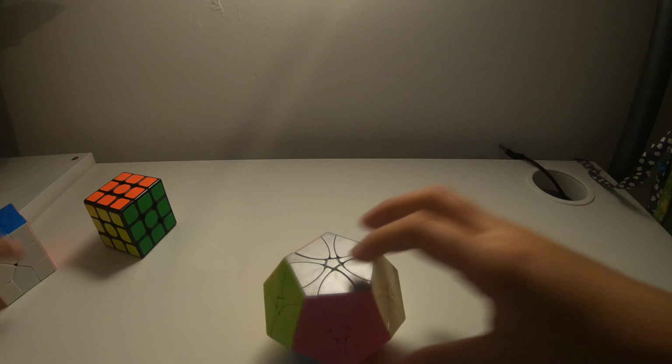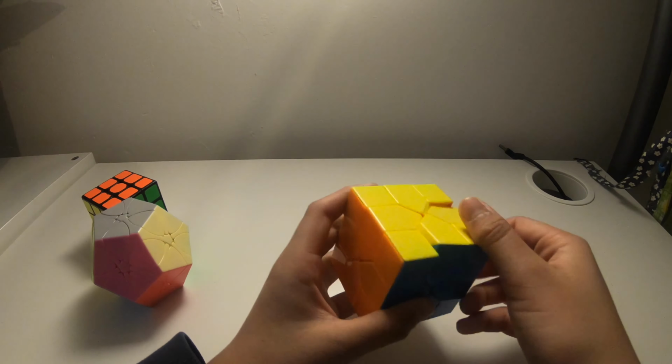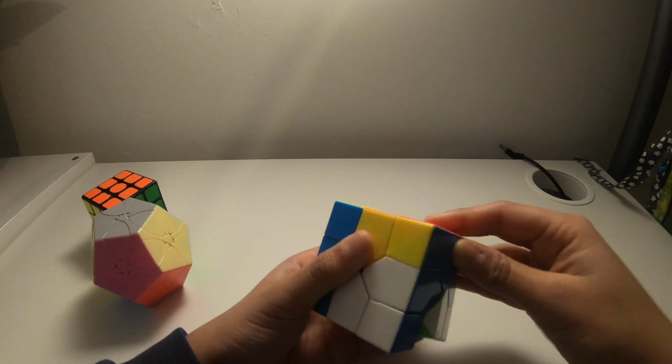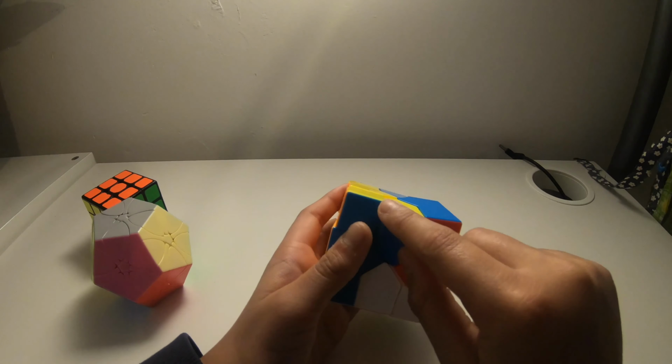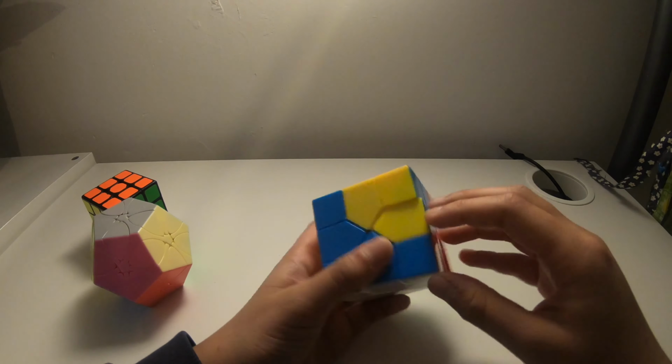Oh, and in case you were wondering, you can't do the same thing on the ready cube, because if you try to, say, flip this one, go like this, and clockwise, clockwise, clockwise, bring this in, it's not flipped. So you actually can't have 2 flipped edges on a ready cube.